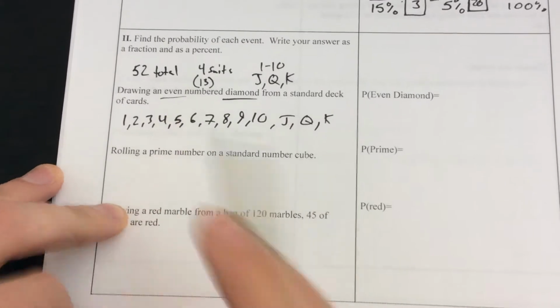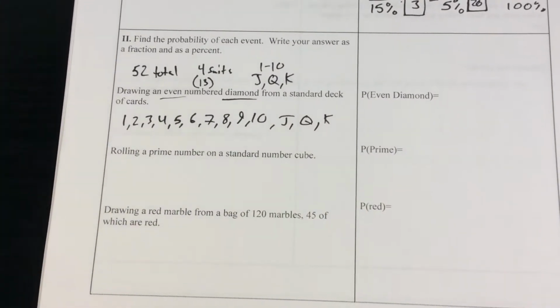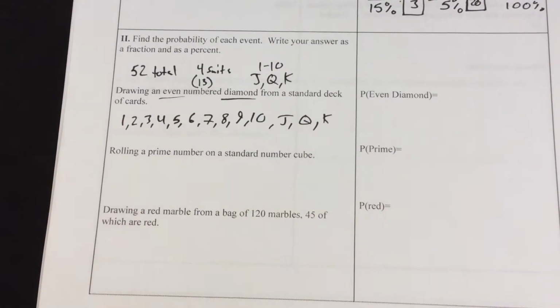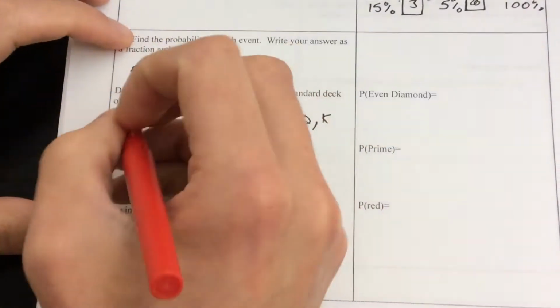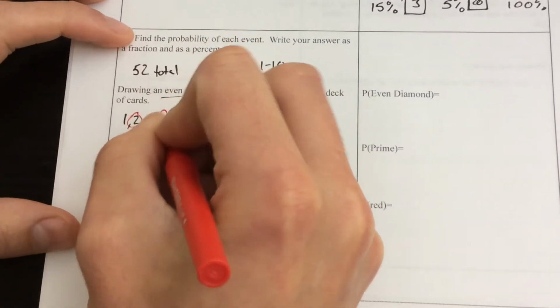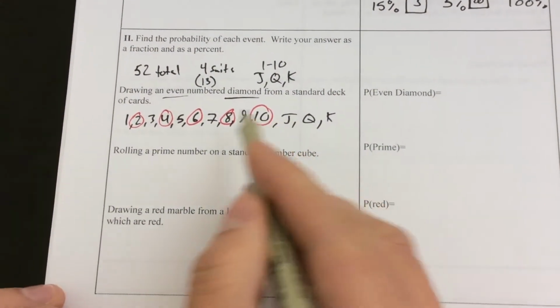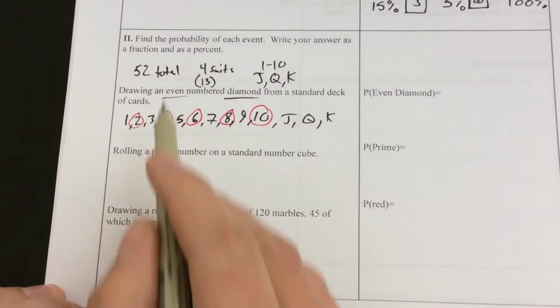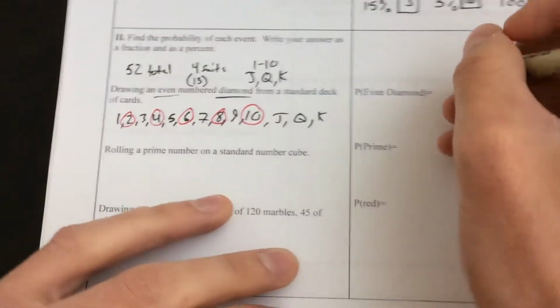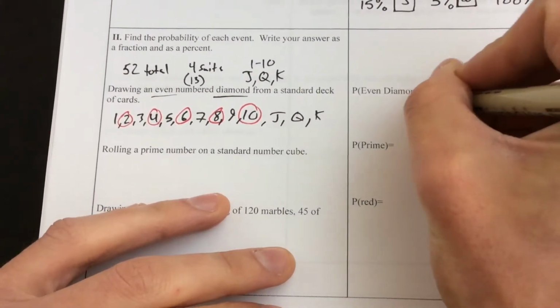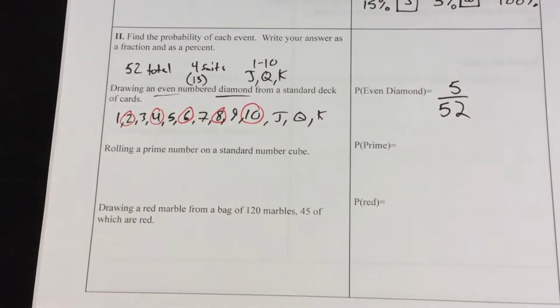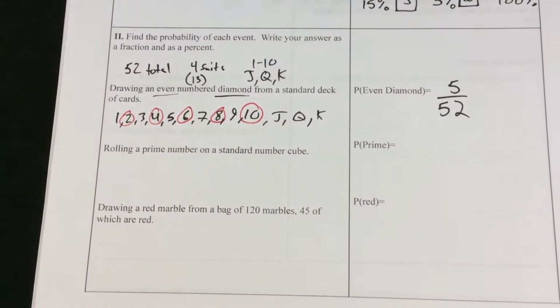And then it says an even number. So I'm going to look in here and find all the times I have an even number. The Jack, Queen, and King don't really have a number associated with them for these purposes. So I have a 2, 4, 6, 8, and a 10. So that's 1, 2, 3, 4, 5. And there's still 52 total cards in my deck. So the probability would be 5 out of 52. And if I could, I would simplify that, but there's nothing I can do.